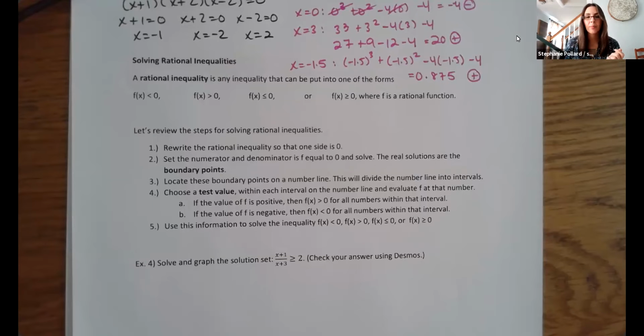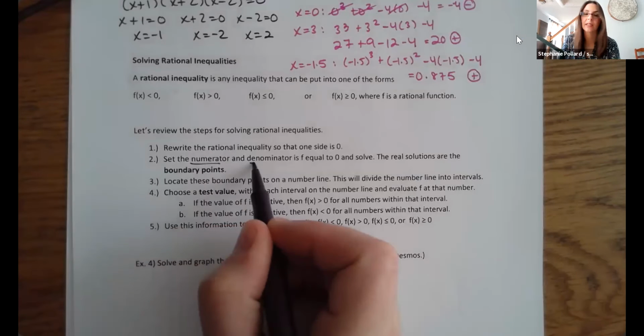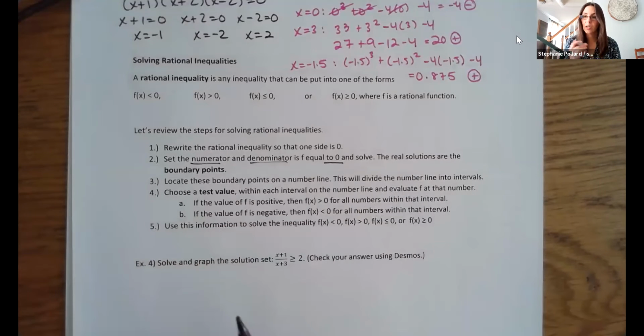And then to find the boundary points, you actually solve both the numerator and denominator equal to 0. So that is a change. It's not just the denominator or just the numerator, you do both of them equal to 0. And those real values become your boundary points. And then from there, the process is going to be very, very similar at the end.